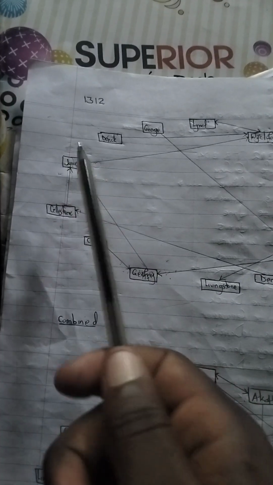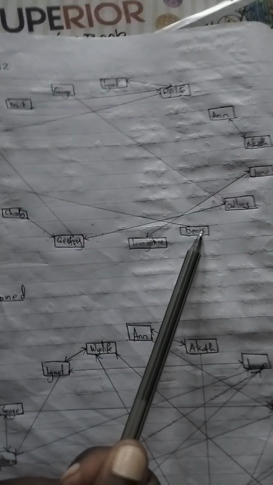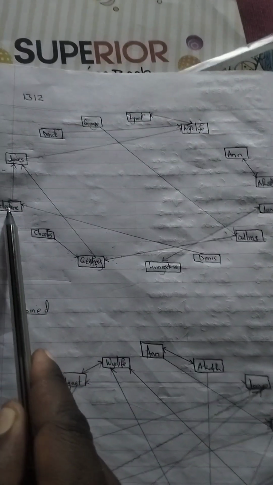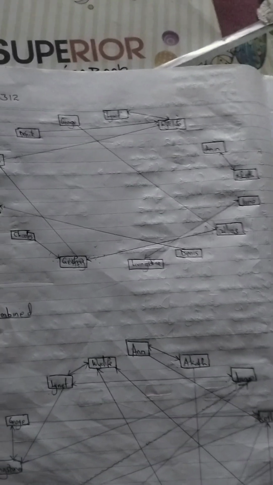Haya, plus. So from James kuna ingine imekuwa connected to Celestine. Then from Celestine there is another one connected to Denise. So from Wycliffe to James 1, from James to Celestine 2, from Celestine to Dennis 3. Now we have 3 there.